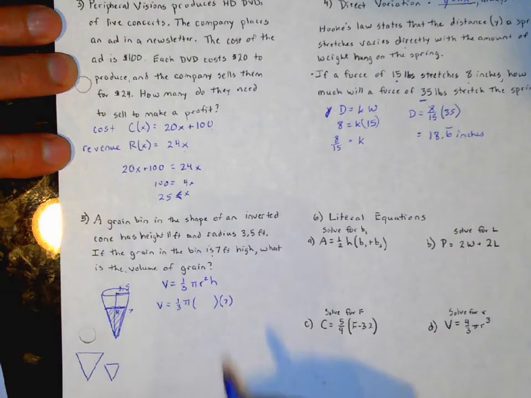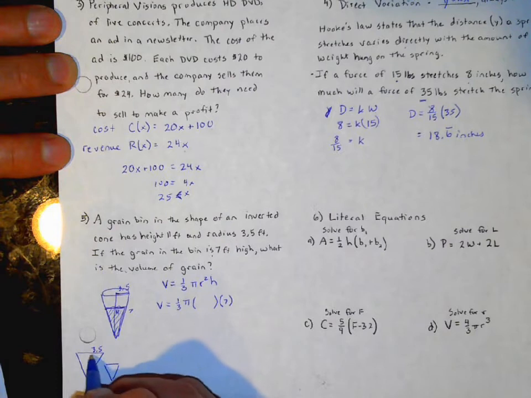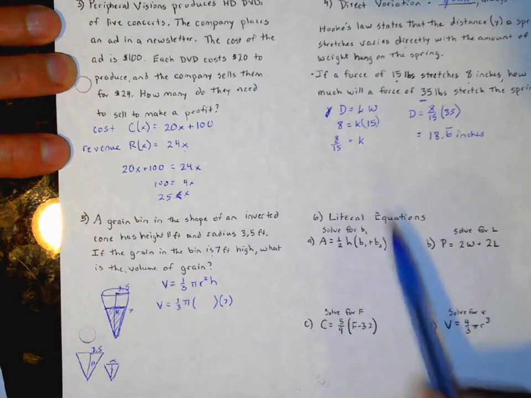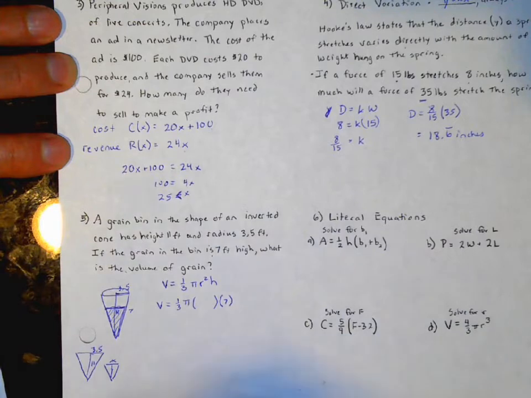Okay, so the way we can figure this is if you think about the bigger cone and the smaller cone are going to be similar. So this is 3.5 radius, and this is what we want to find. And this height is 11, and this height is 7. So you could use direct variation, where you could set up a proportion either way. If we use direct variation, I know that the radius is equal to k times the height. So if I plug these two things in, 3.5 is equal to k times 11. So my k is equal to 3.5 over 11.